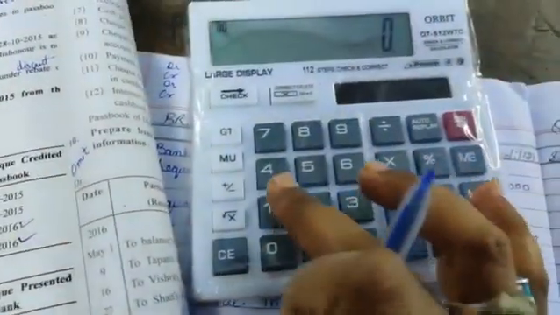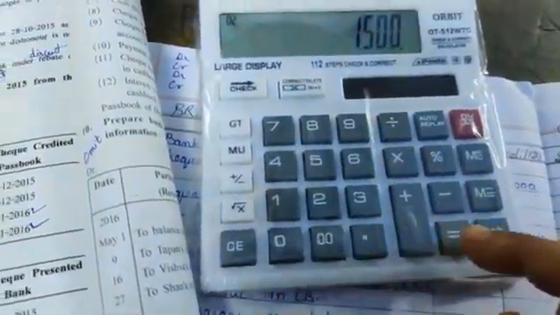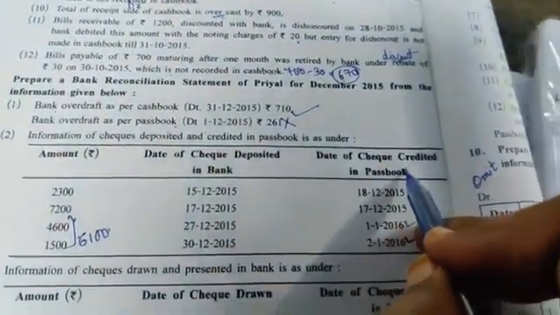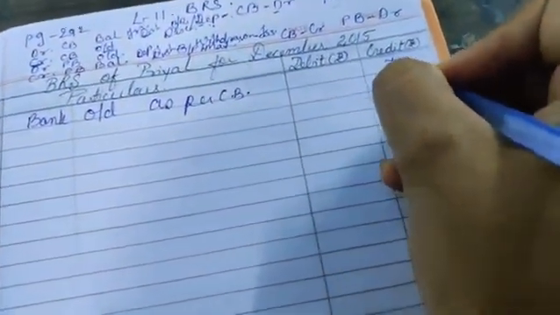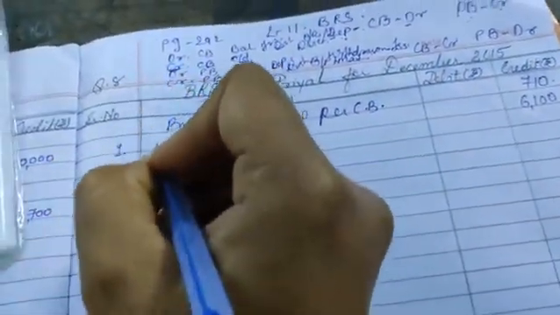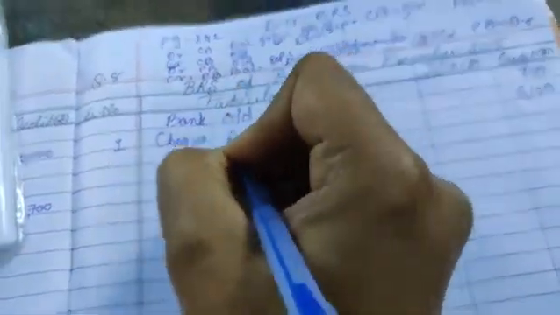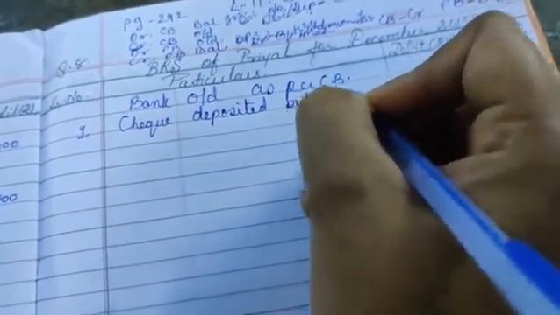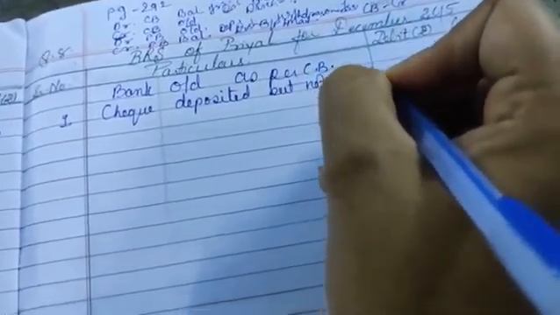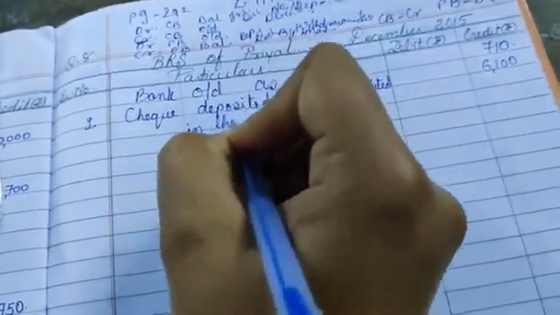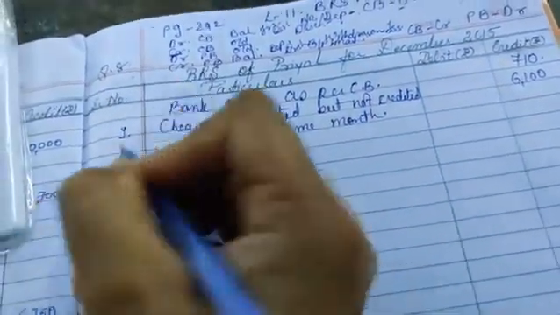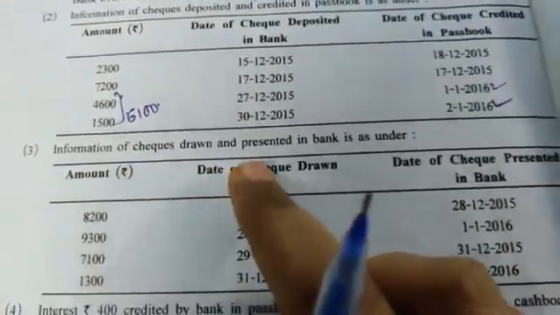4600 plus 1500, we get 6100. So 6100 is not credited, so we have to credit it. Fine. So 6100 will be credited. Here number 1 we will write down, check deposited but not credited in the same month. Clear?